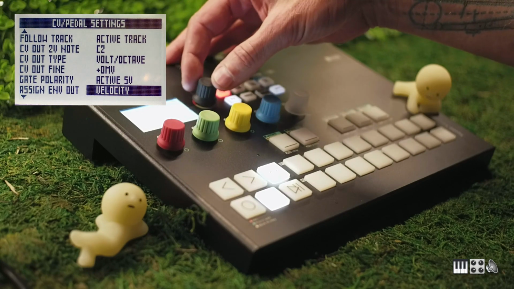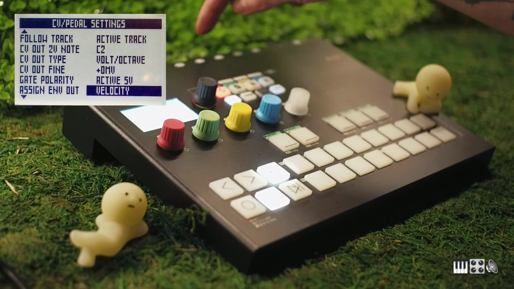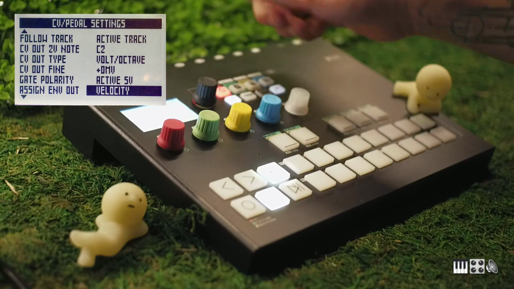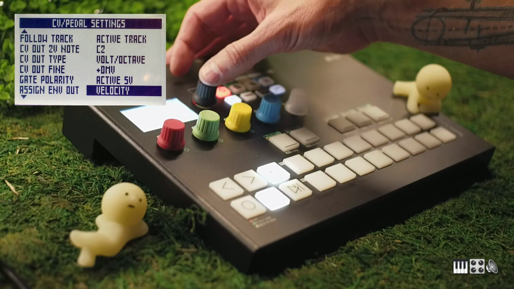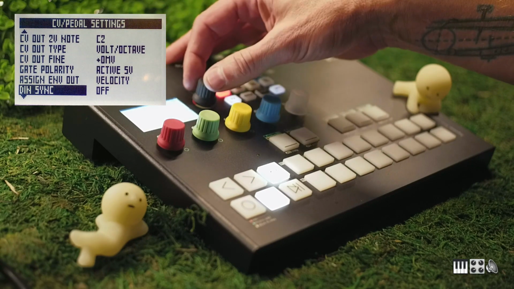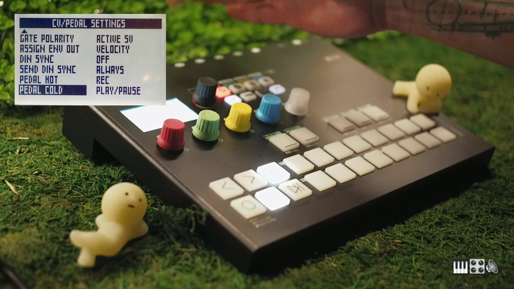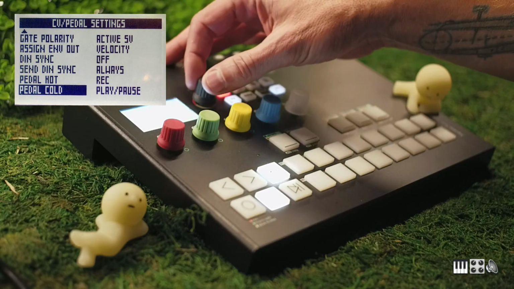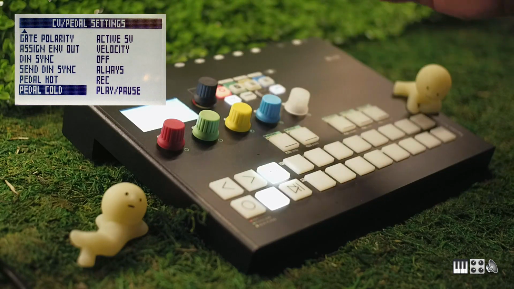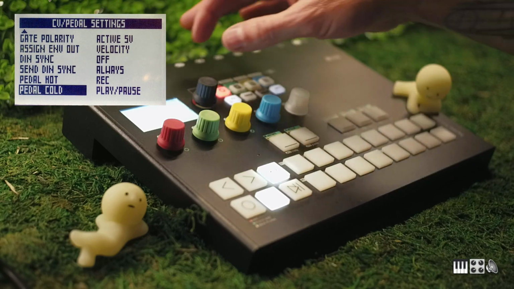One thing I want to change is to assign the envelope signal, which is this one over here, to the velocity, which I think is the most useful setting. Then sync is off, and since I don't have a pedal plugged in, I'm not using any of the pedal settings.